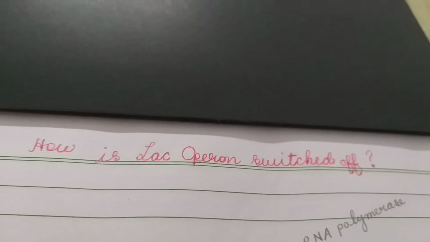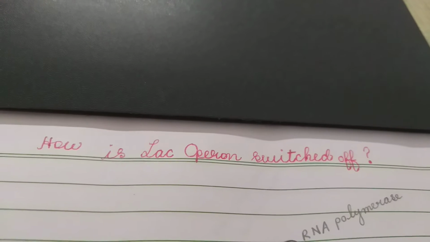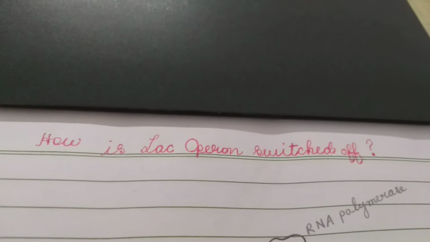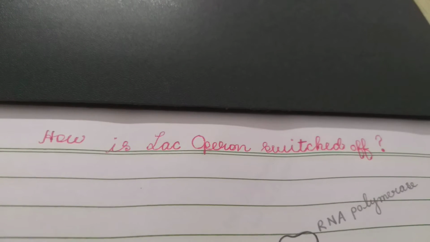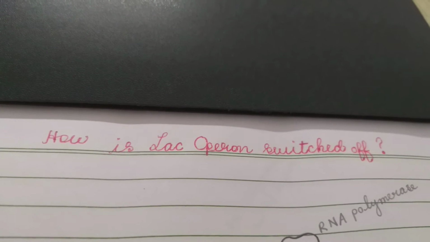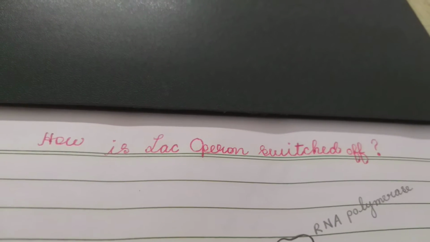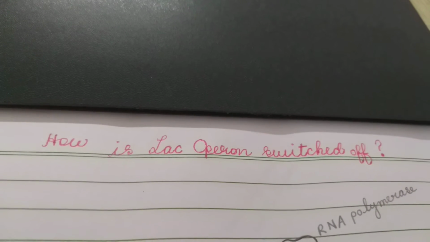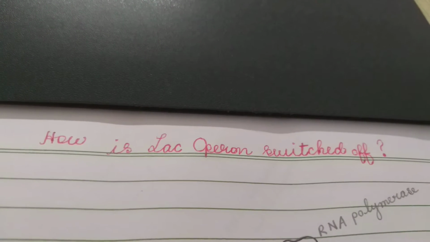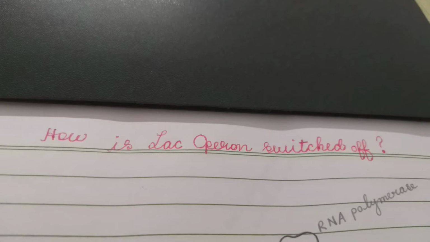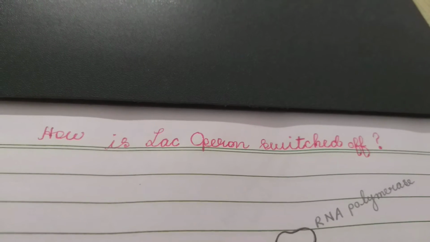You have to learn how is lac operon switched off and how is lac operon switched on. Lac operon is the operon which is found in E. coli bacteria involved in metabolism of lactose. So when the operon is switched off, that means the genes are not expressed, enzymes are not produced because lactose is absent.